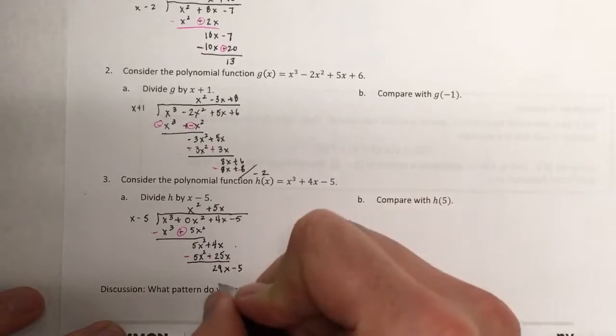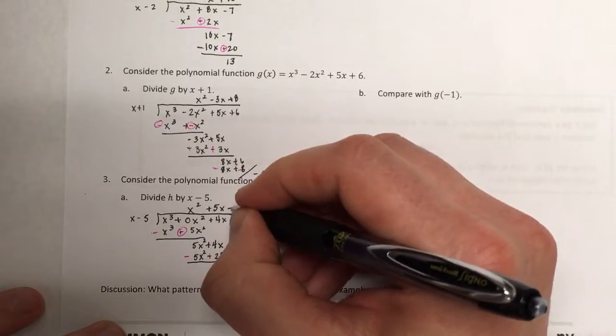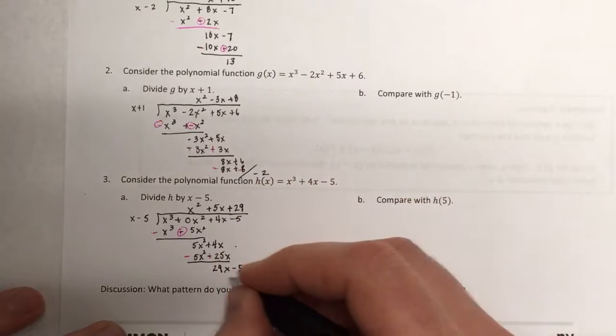We're almost done bringing that last term down. Plus 29.